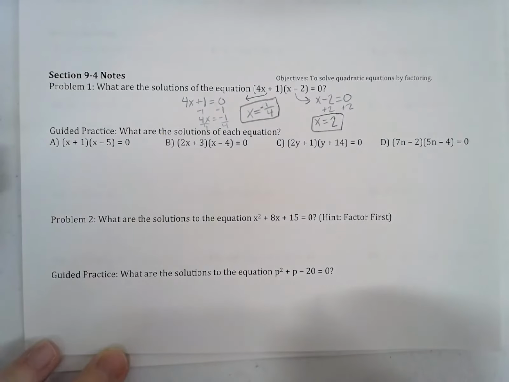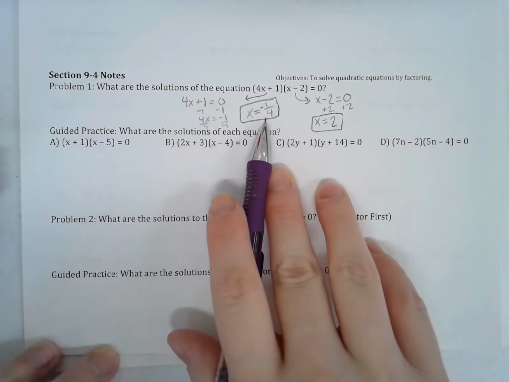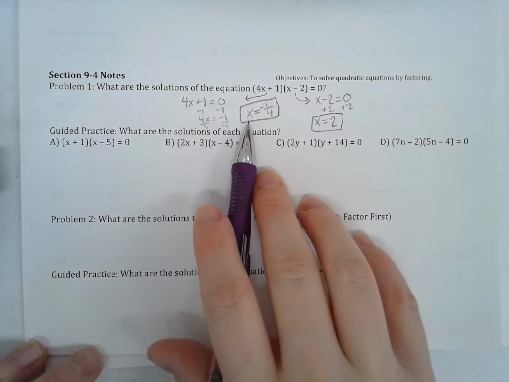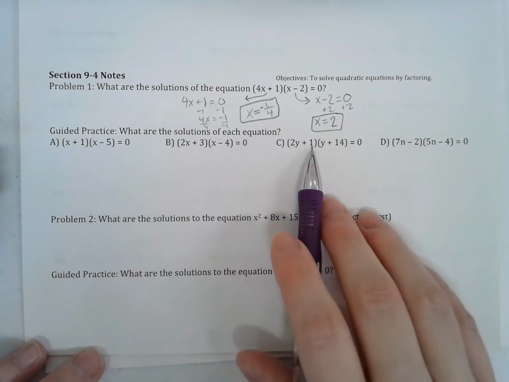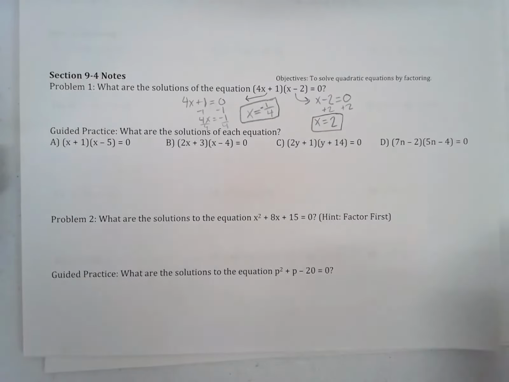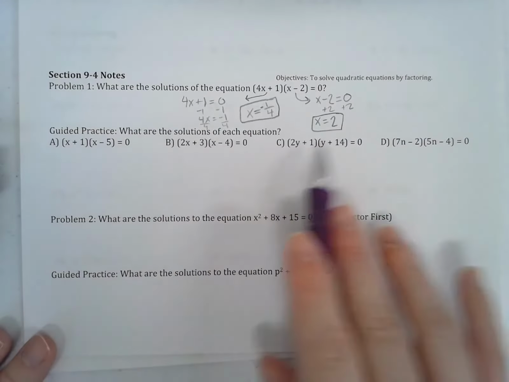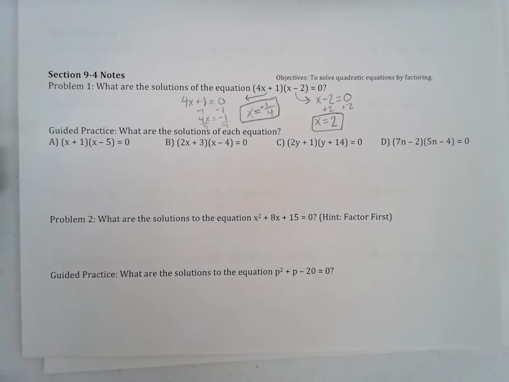So there are two answers because there will be two places where this quadratic function would cross the x-axis. One would be at x = -1/4, and one's going to be at x = 2. So go ahead and pause the video and attempt to try these 4 guided practice problems.